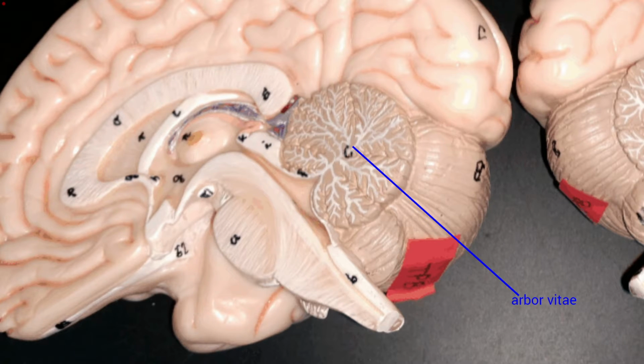I want to point out some spaces in here. So we name the areas, but this space right here is the third ventricle. This space right here is the cerebral aqueduct. And this space right here is the fourth ventricle. Okay, so let's label these spaces.